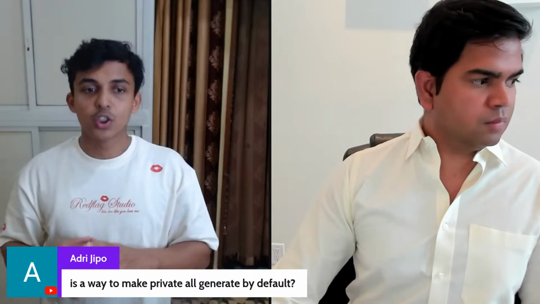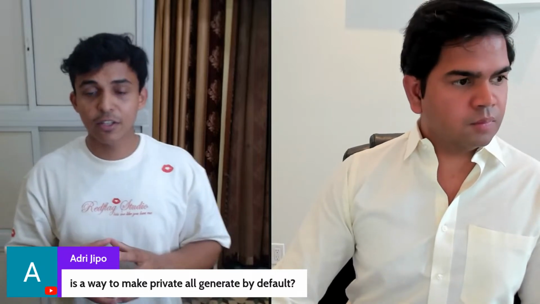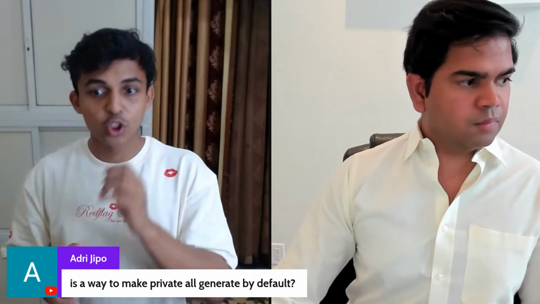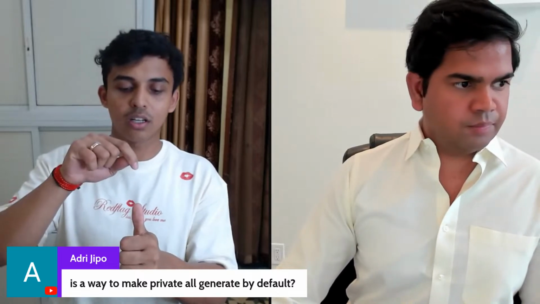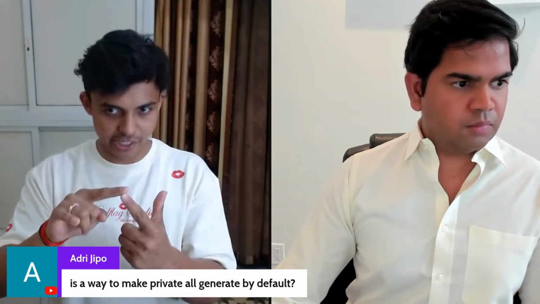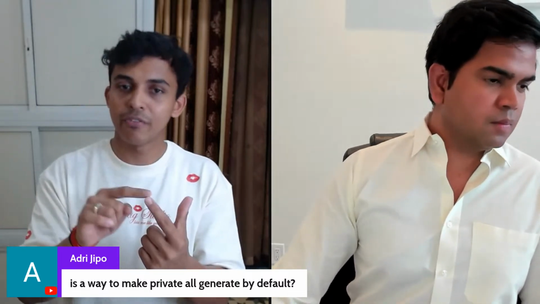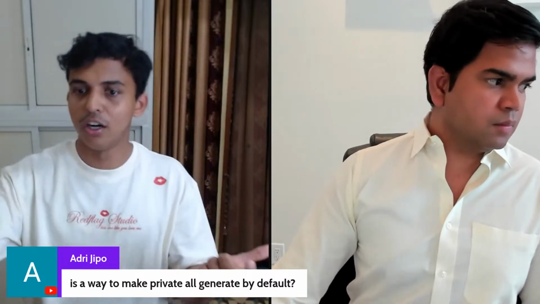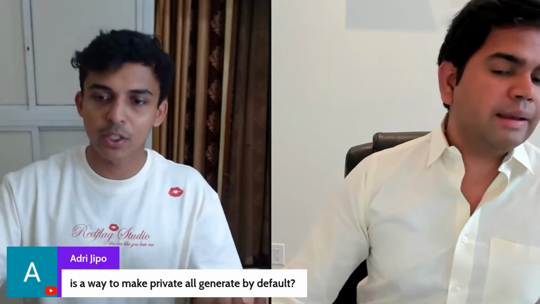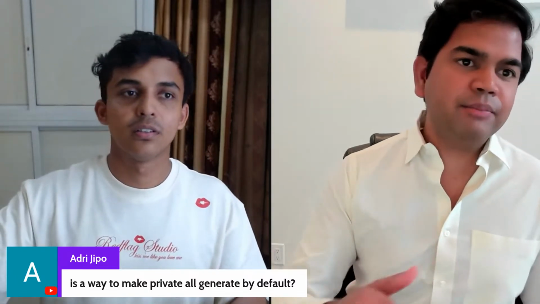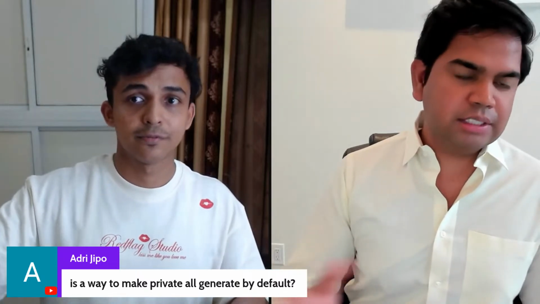Is there a way to make private all generated by default? Yes. By next week, you will have this functionality where before you create, you can choose whether you want public or private generation. Based on your preference, it will generate like that, right? Yeah, public or private. Also, by default, any image generated in the editor is private.